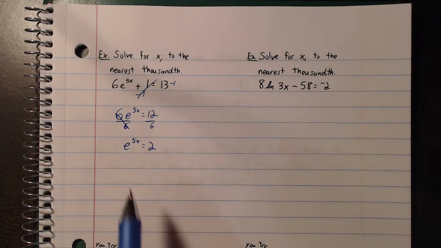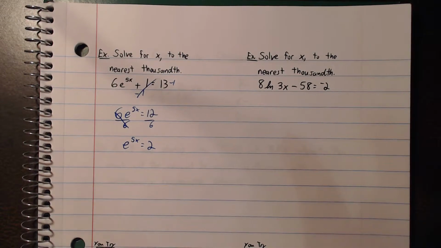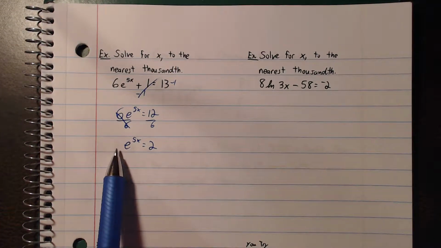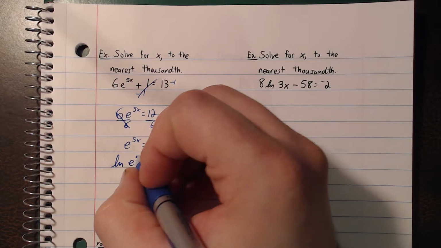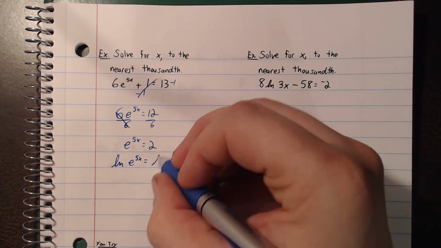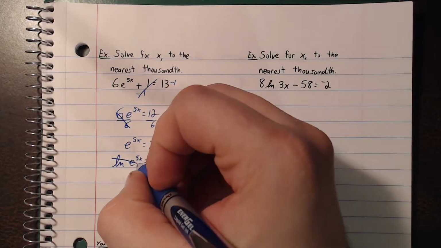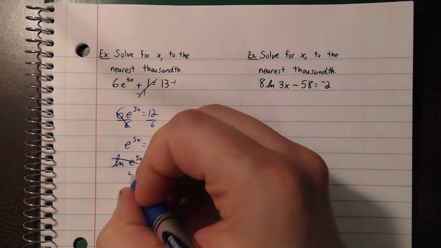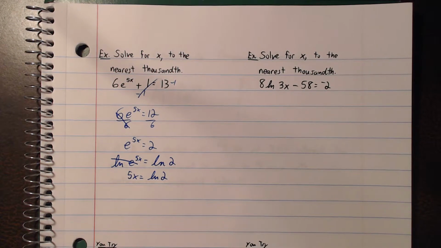Now, at this point, we got to get rid of that e. And we would usually be scrambling thinking of what do we do? What's the opposite of e? Well, we know that. The opposite of e is natural log. So we're going to take the natural log of this side, and whatever we do to this side, we have to do to this side. So here's what it's going to look like. I'm going to take natural log of e to the 5x, and I'm going to make it equal to the natural log of 2. These are inverses, so those just eliminated, and I was left with 5x. On the other side, natural log of 2.